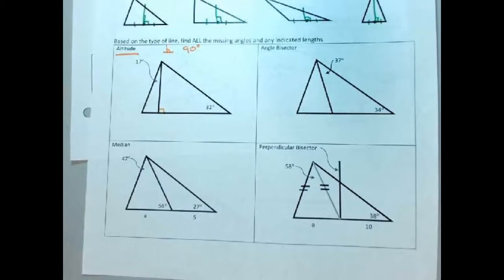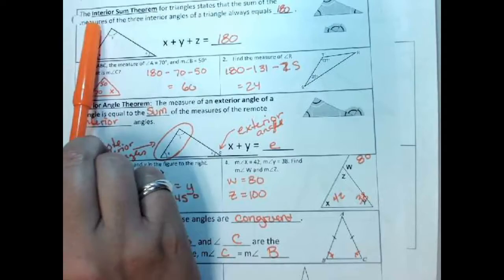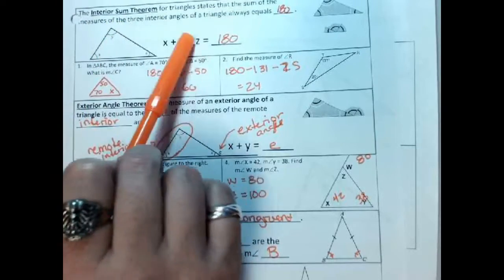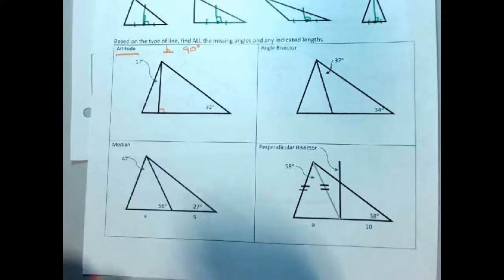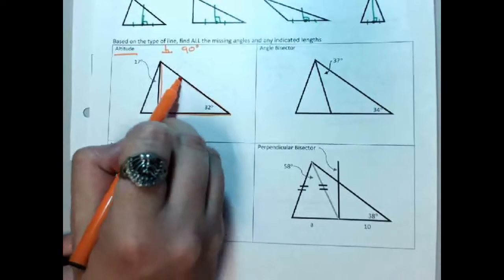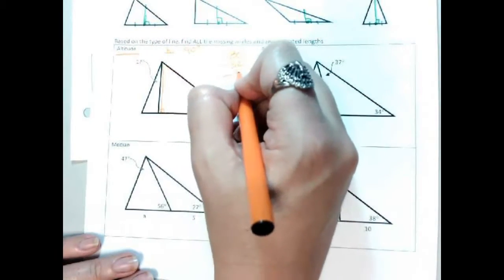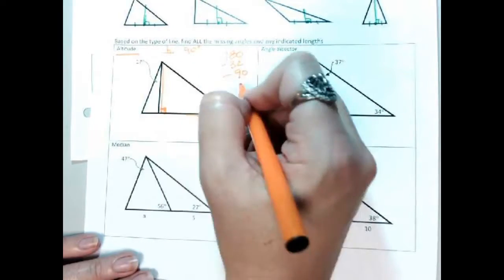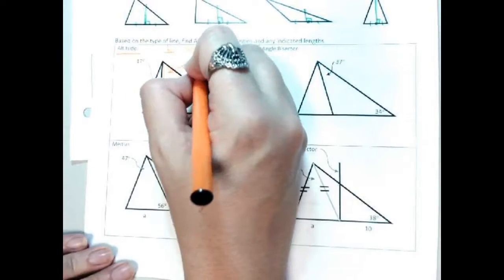So then this is where we're going to go back and use some of our rules from day 1, where the angles inside a triangle add up to 180. So inside this triangle, I'm going to start with this one. Inside this triangle here, they add up to 180. So 180 minus 32 minus 90 degrees here gives me this angle right here is 58 degrees.